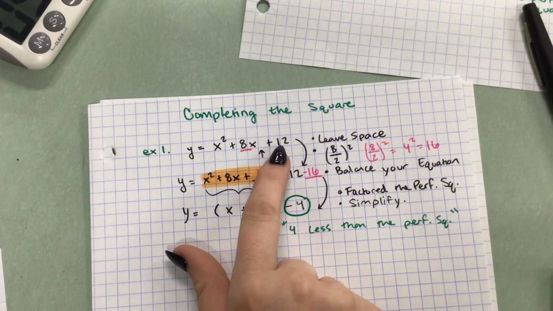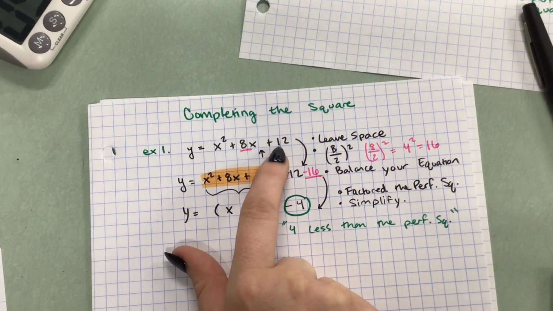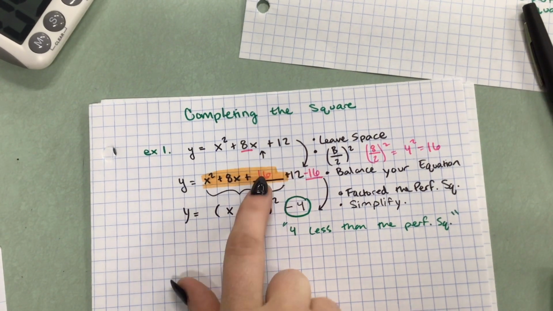So I know that the perfect square should have been a 16, but they gave me a 12. So this 12 is 4 less than my perfect square.